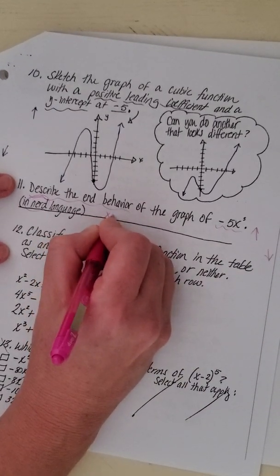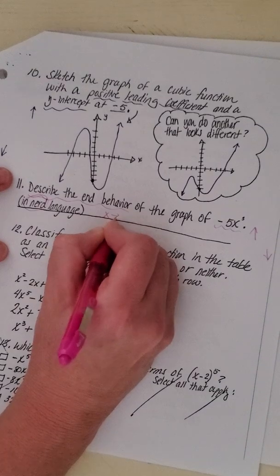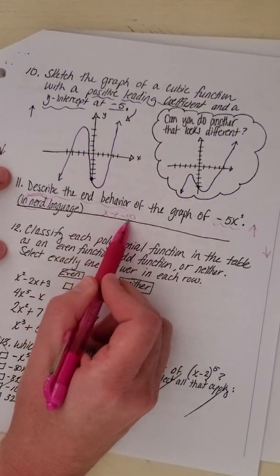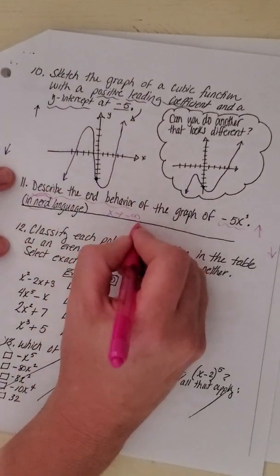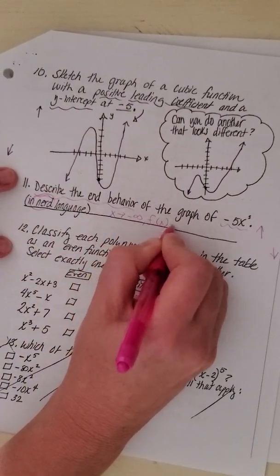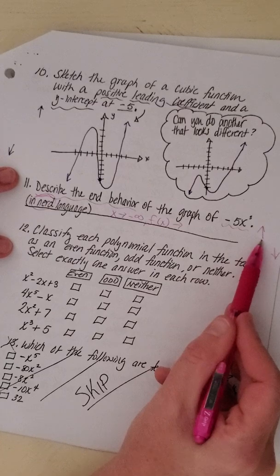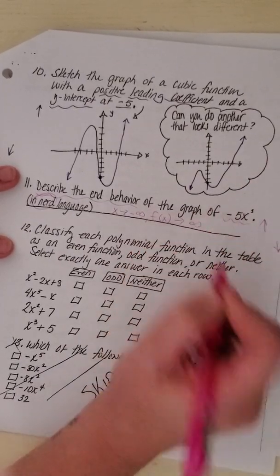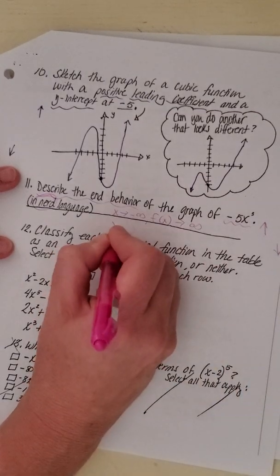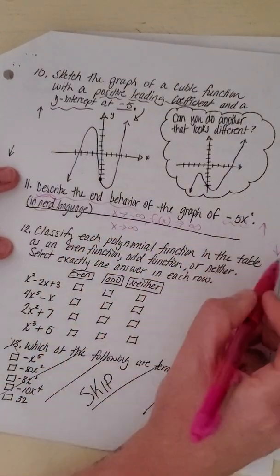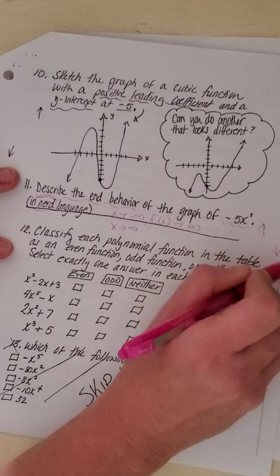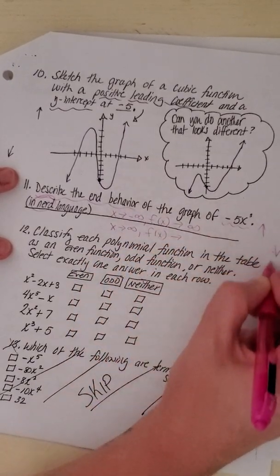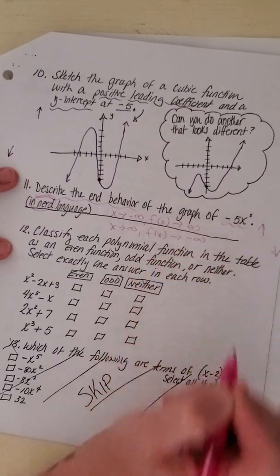As x approaches -infinity, meaning on the left of the graph, right? As x is going to the left, f of x is approaching, on the left it's going upward, so +infinity. And as x approaches +infinity, which means on the right-hand side of my graph, f of x, or y, is approaching, it's going downward, so -infinity.